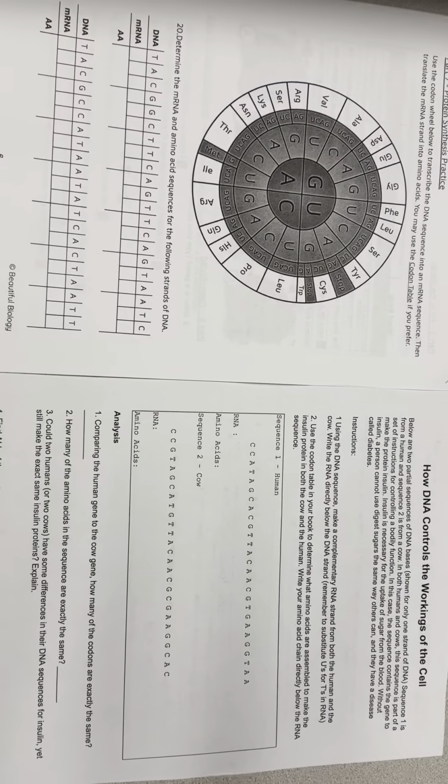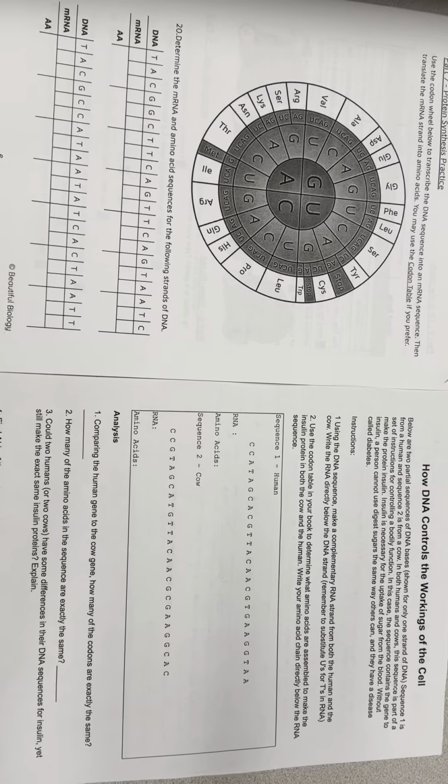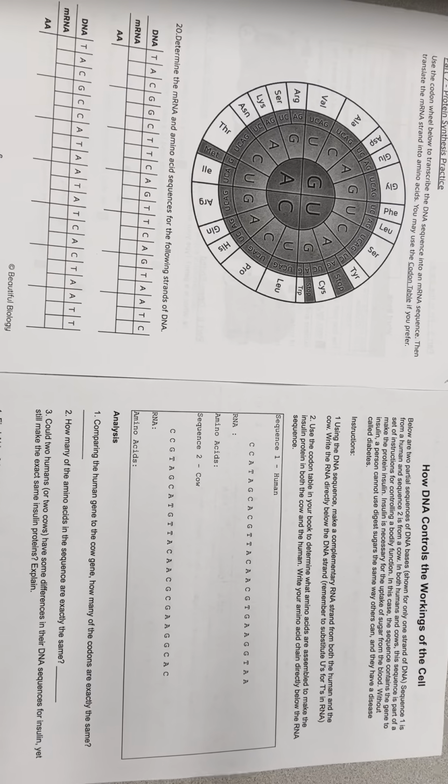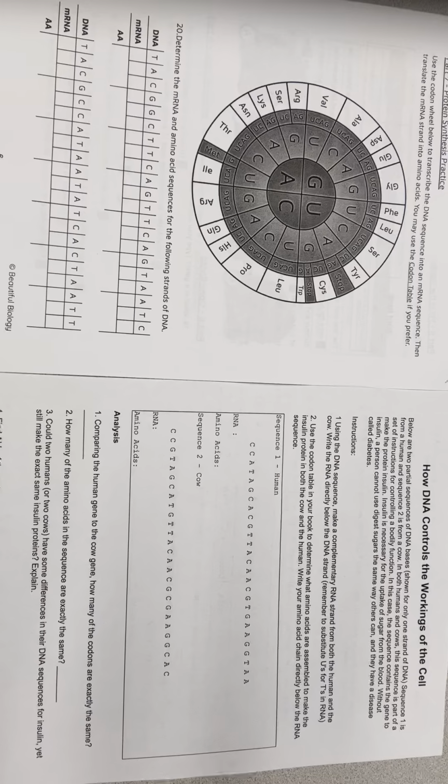Alright guys, so we're going to go over the activity, how DNA controls the workings of the cell. Below are two partial sequences of DNA bases shown for only one strand of DNA. Sequence 1 is from a human and sequence 2 is from a cow. In both humans and cows, this sequence is part of a set of instructions for controlling a bodily function. In this case, the sequence contains the gene to make the protein insulin.